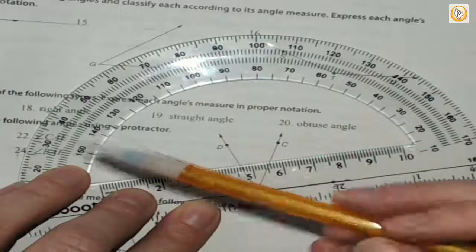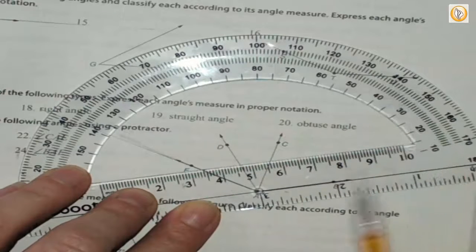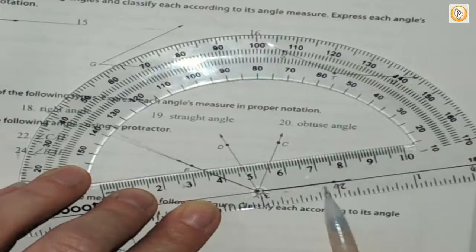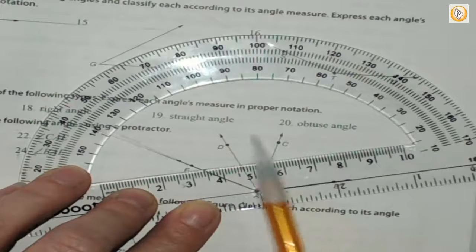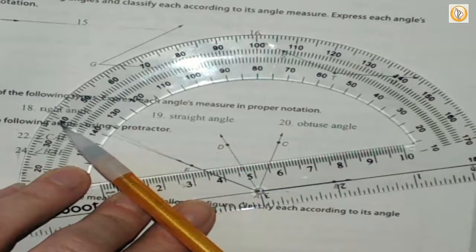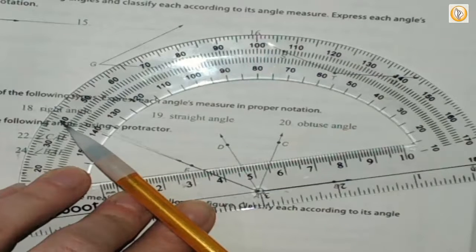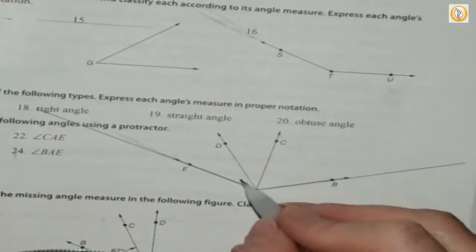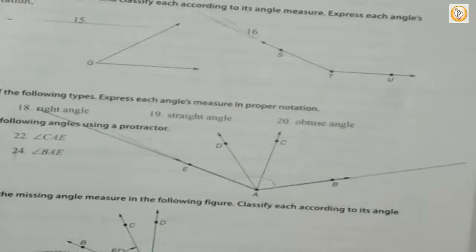Okay? Now, let me ask you this. Let's say you measured, this is your base, and you went all the way over here. Oh, look, it's 40. See, the top row says 40, right? Is this a 40-degree angle?